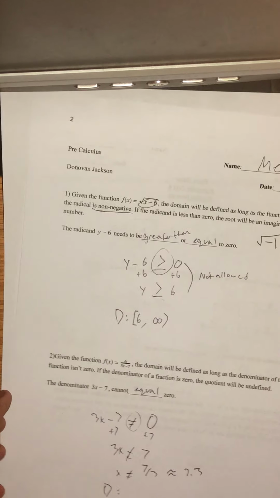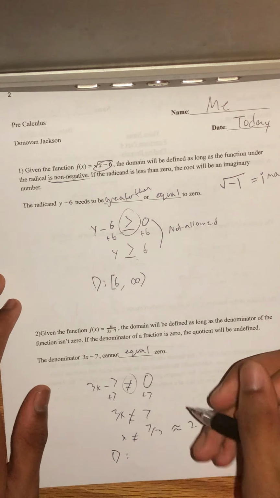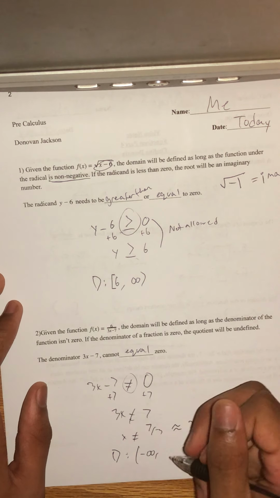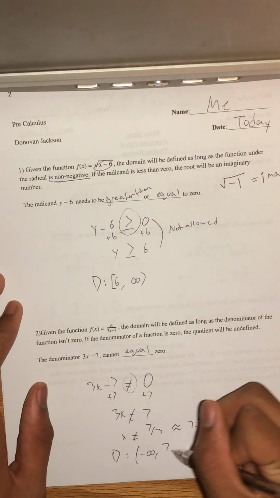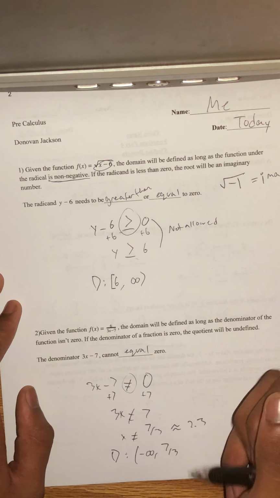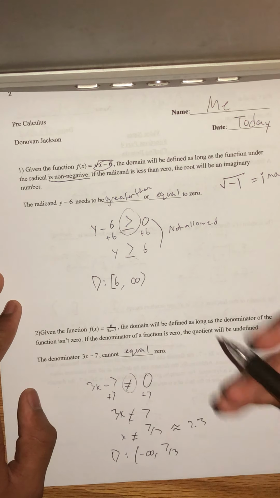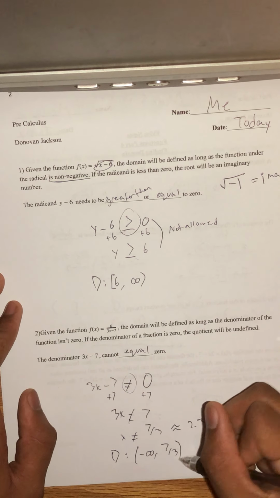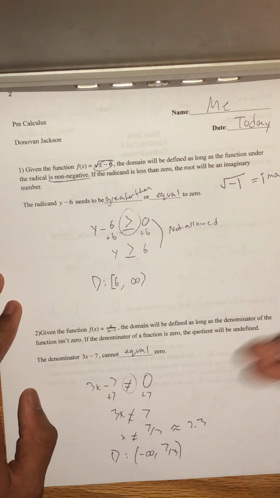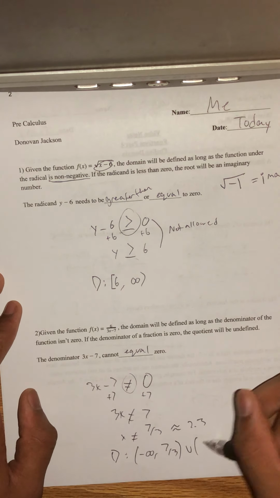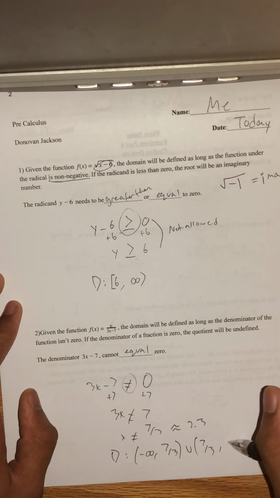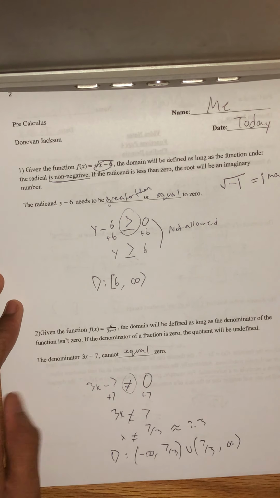So the domain in this function would be negative infinity to 7/3. Now you can put that in decimal form or fraction. I'm keeping it in fraction because it's easier to understand. And you have your parentheses. And like I said, it's all real numbers, so you'd add another parentheses from 7/3 to infinity. And that is your domain.